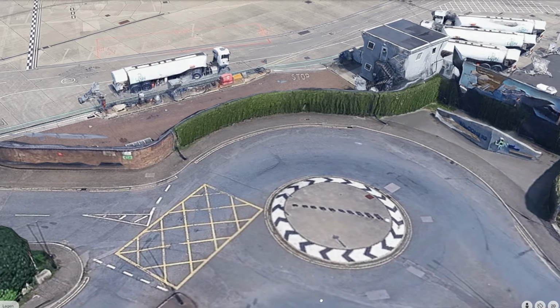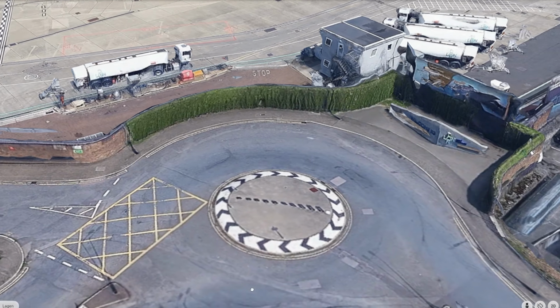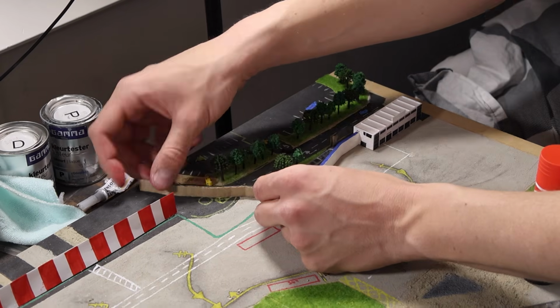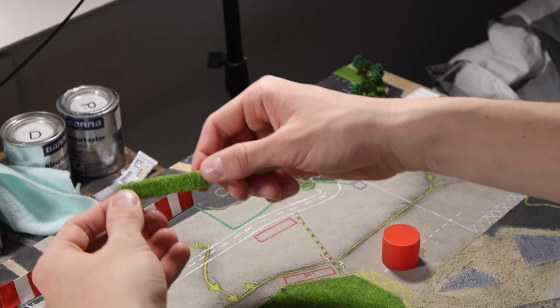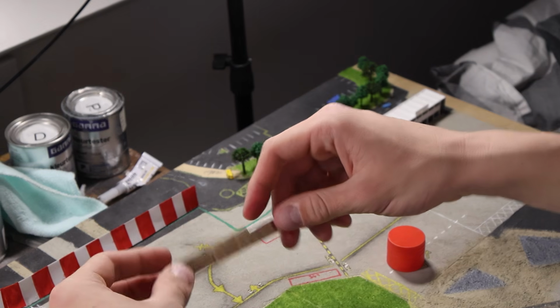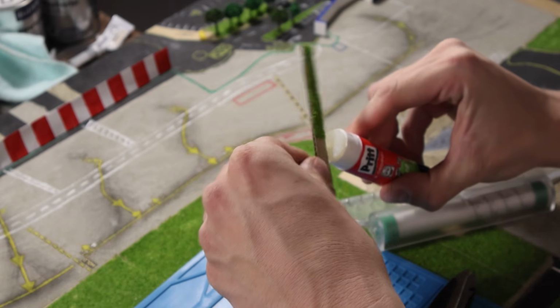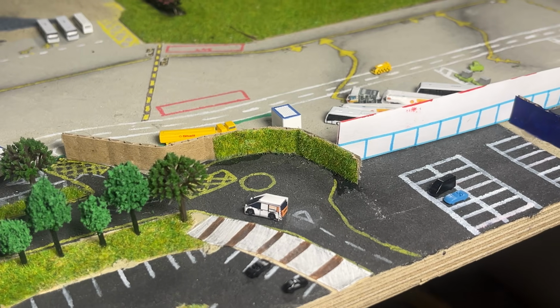Up next I will be building a fence in between the airside and an access road on the landside, simply by using a piece of cardboard. I stuck a stroke of modeling grass on the cardboard piece, as the wall was covered in grass on Google Earth as well. It was really easy, but the result looks quite good.